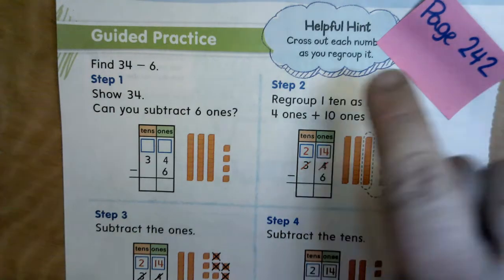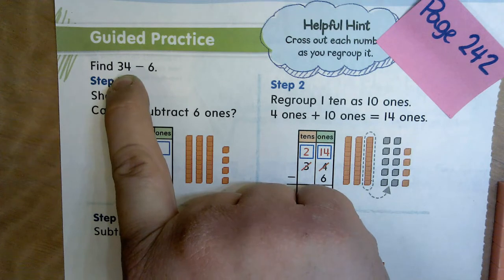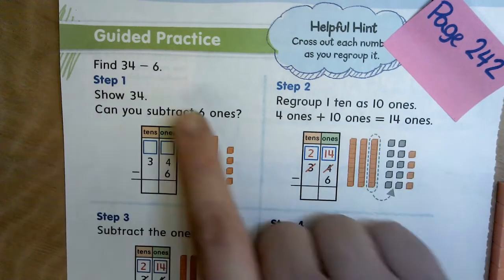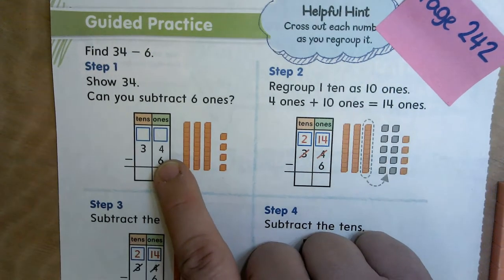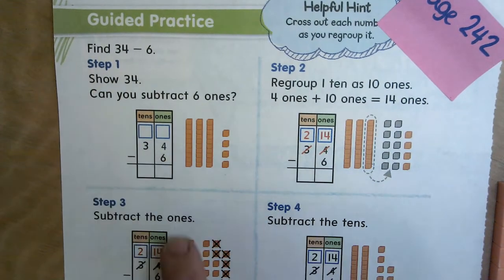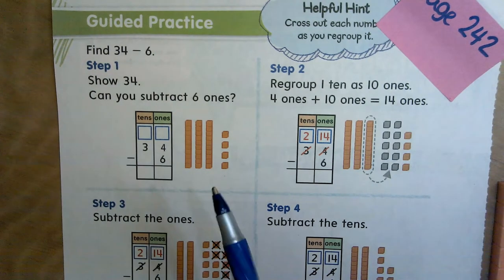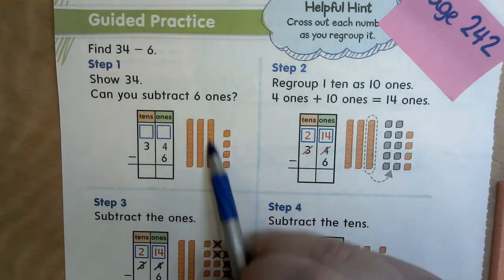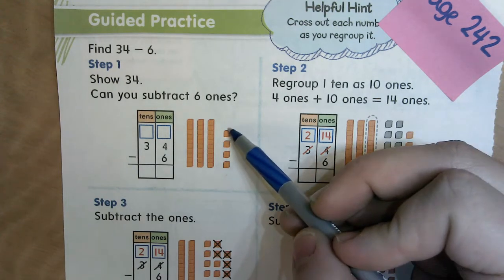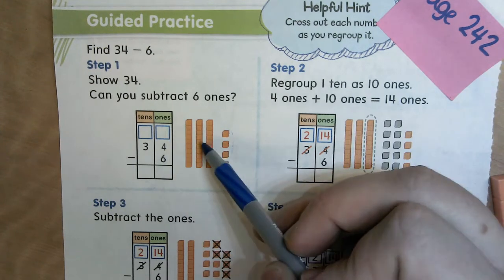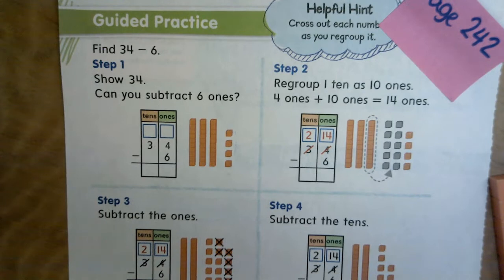So up here at the top, we've got 34 minus 6 is the problem we're going to be working with. Well, they've already gone ahead and put it into our place values. So this is our work mat, and it helps us out. So show 34. Well, 34 is our top number. And here they've shown us we've got 10, 20, 30, 31, 32, 33, 34. So I have 4 ones and 3 tens. And I want to take away 6. So let's go ahead and take a look.